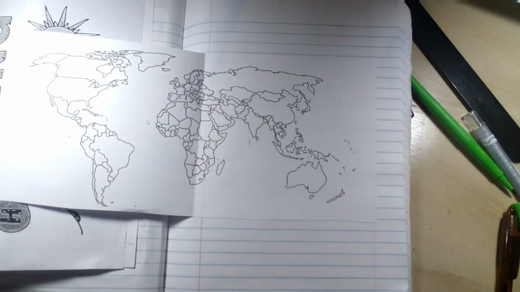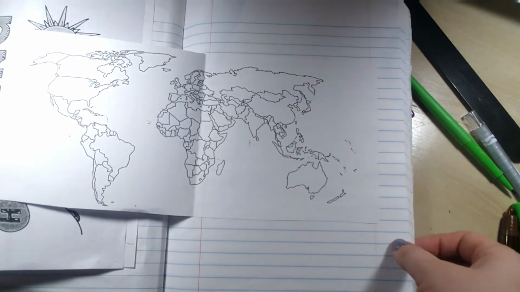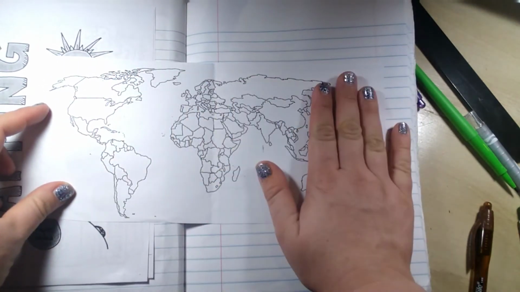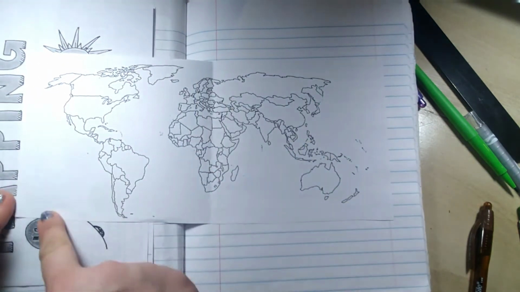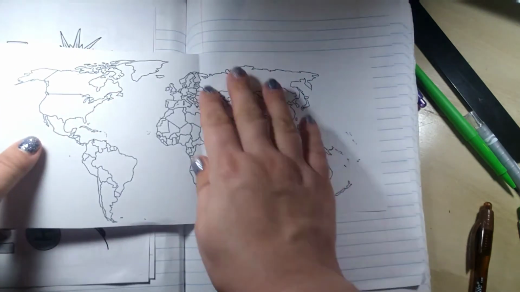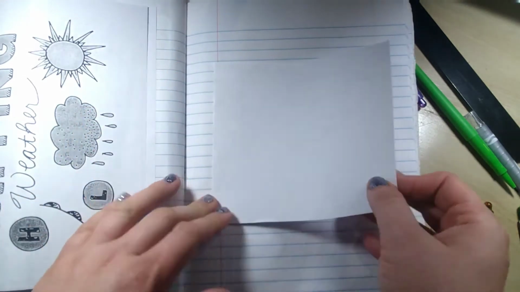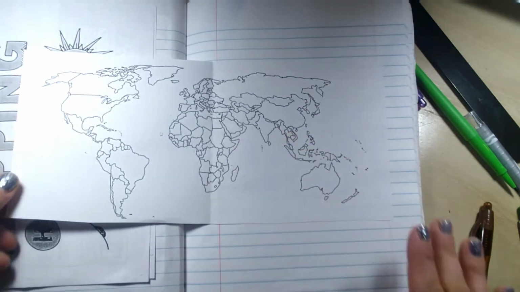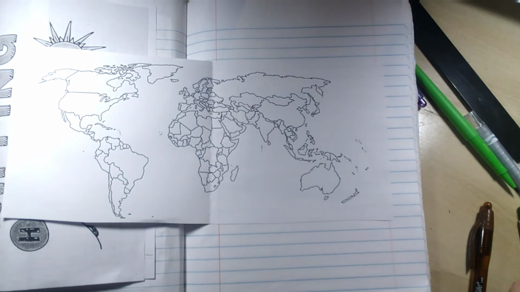All right, we're going to be talking about climate zones this unit. So this is something that you have in your packet. You're going to cut it out to where it looks like this. We're going to fold it in half and glue it in just like that. You are going to need a red crayon. You are going to need a blue crayon, and you are going to need a yellow or an orange crayon.